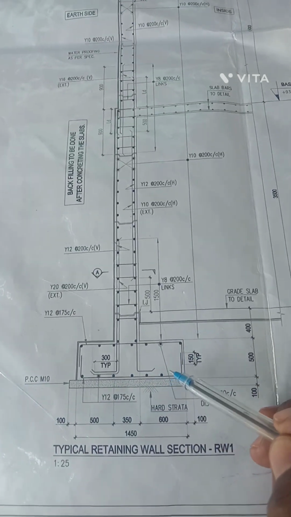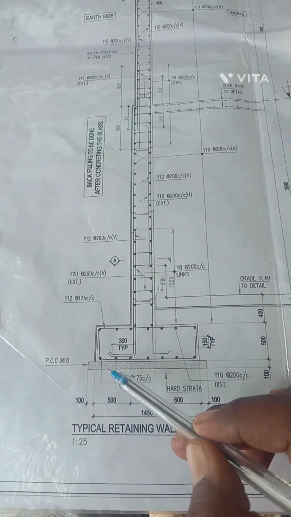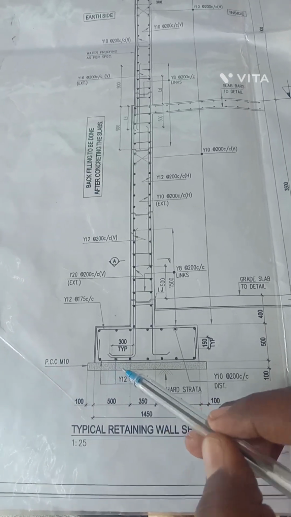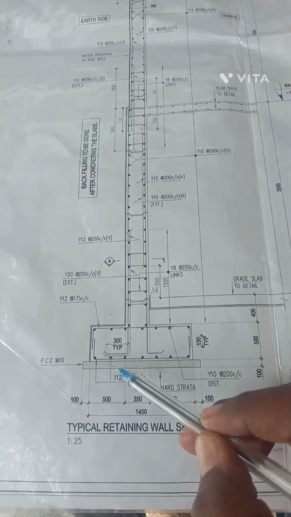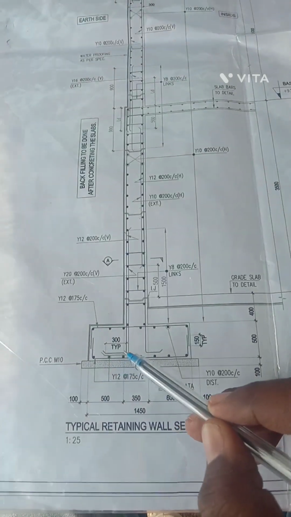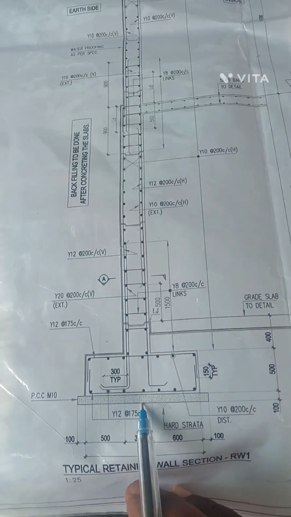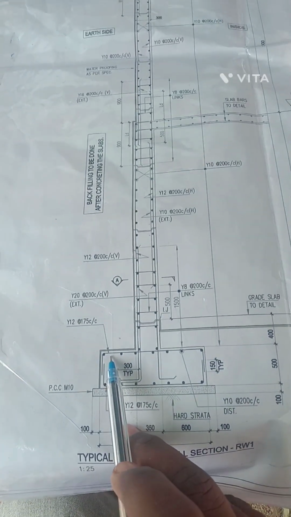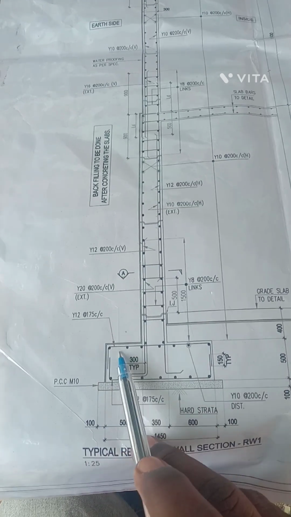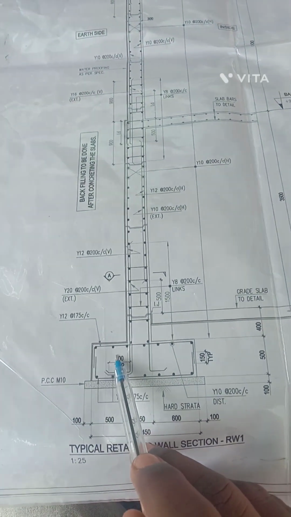Yes, steel is also given, and the vertical 300 mm L is mentioned here. That we have to maintain. 12 mm at 175 L is showing like that. At the same time, verticals are also mentioned here. 20 mm extra bars are also given, and finally the vertical wall bars are 12 mm at 200 mm center spacing.